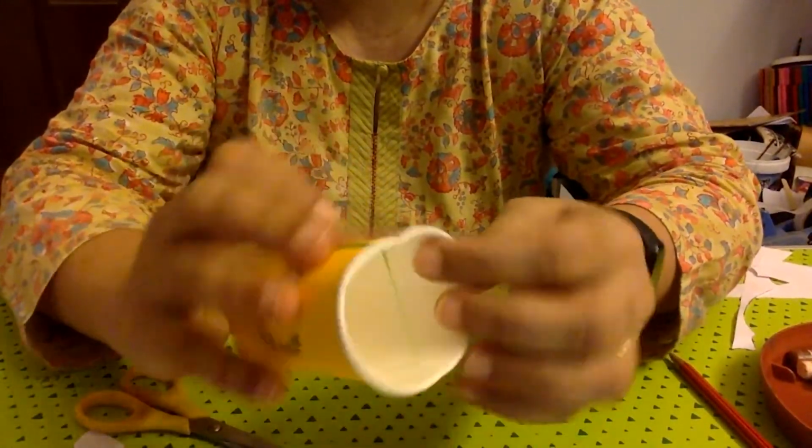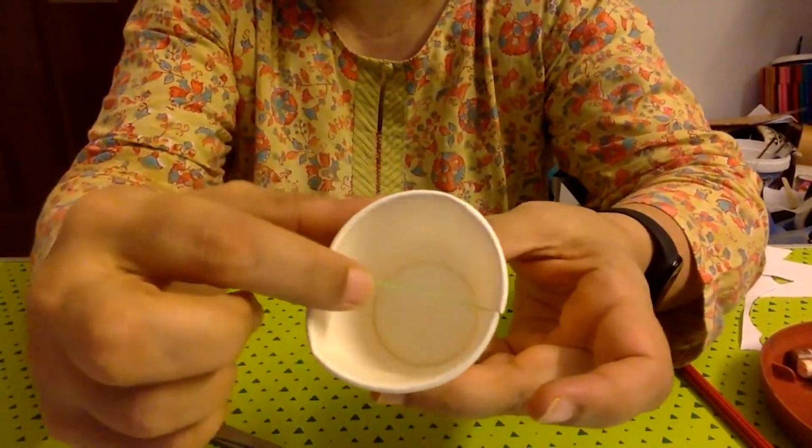Put the rubber band in the two cuts that we have made like this.